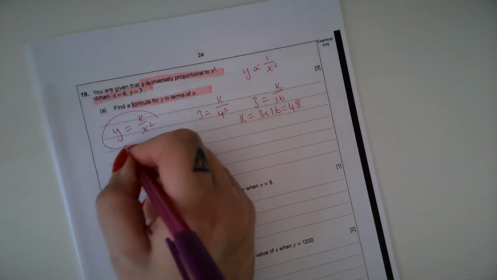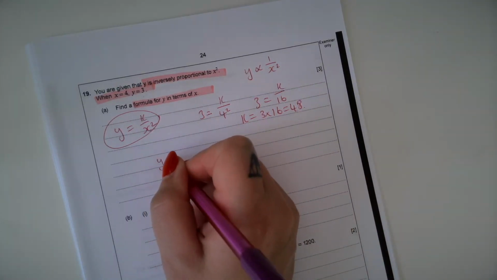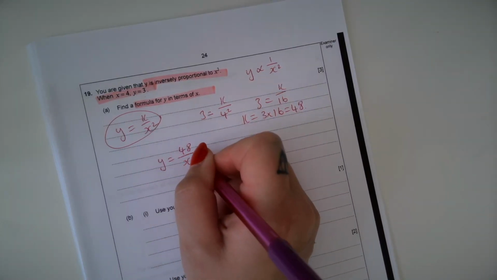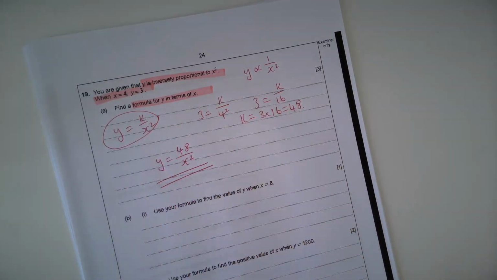So now I'm going to rewrite this general form, but with the k value included. So y equals 48 over x squared. And that's my formula for y in terms of x.